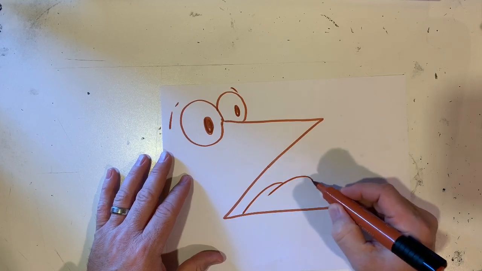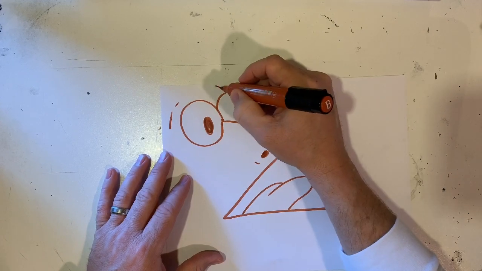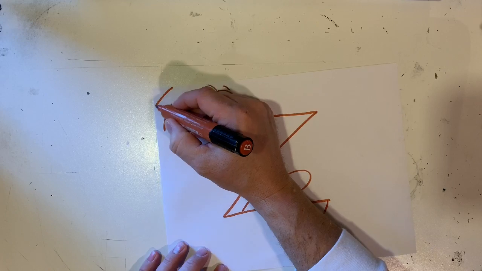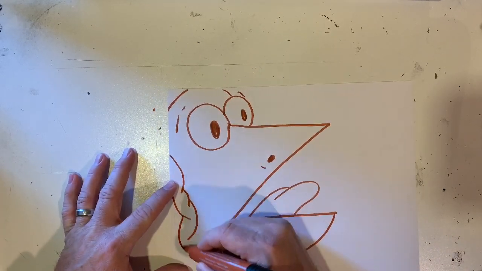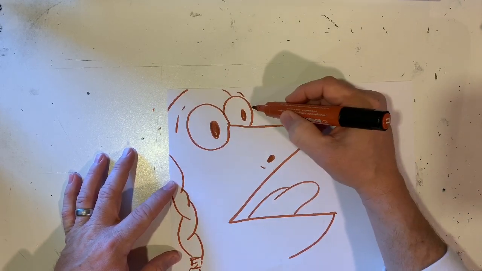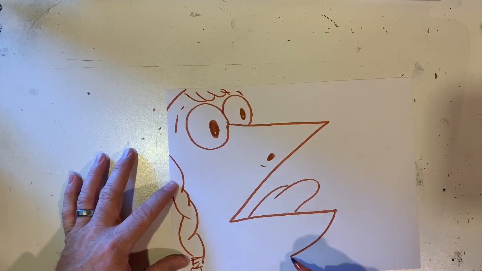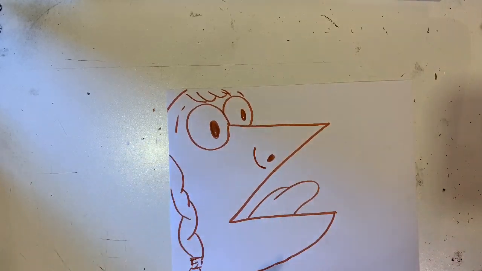Let's make a little tongue sticking out like this. Put a nostril right here. Make a curved line and make some hair going down this way. Then when I'm finished, I can start adding some color to it.